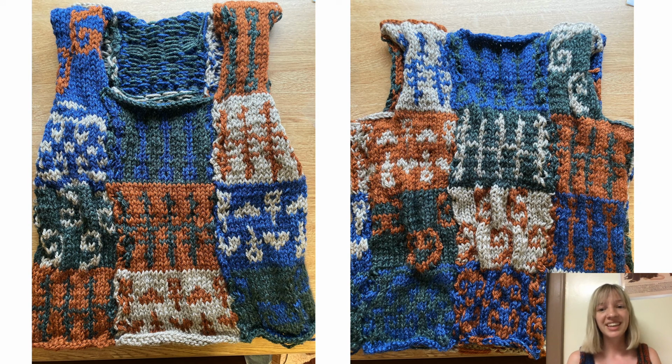To conclude, here is the front and back of the sweater vest that I created with each patch of color representing one of the 7 frieze patterns. The process of designing the sweater while writing my thesis greatly increased my understanding of both knitting and math as I saw the concepts that I was writing about come to life in the vest.